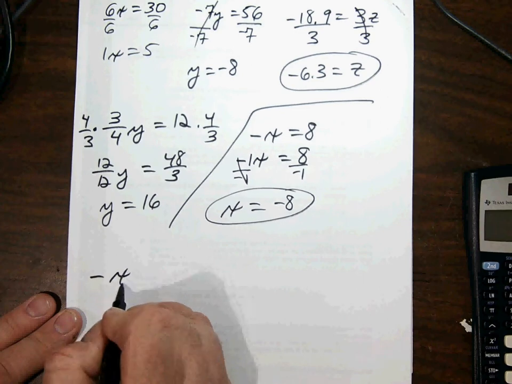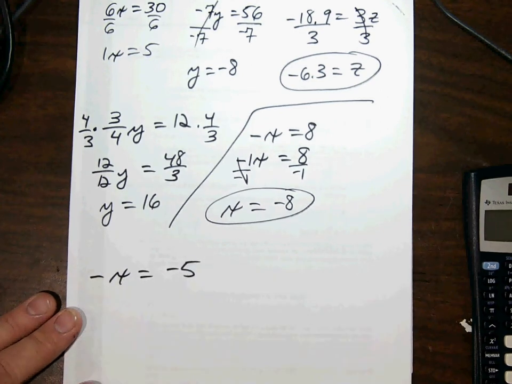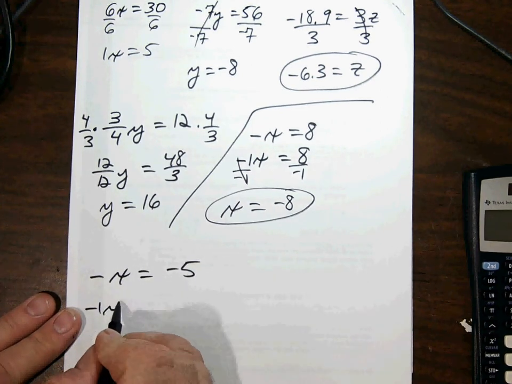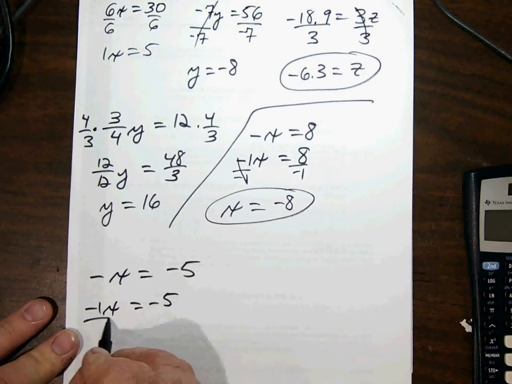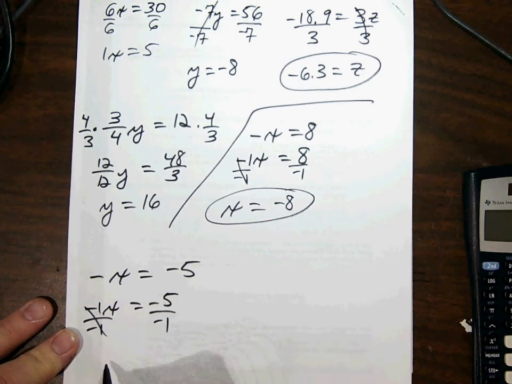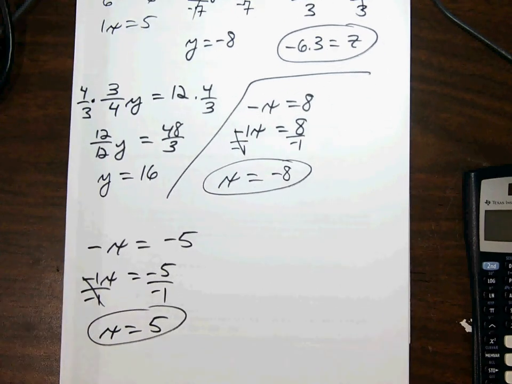What about negative x equals negative 5? Same thing. Call it negative 1x equals negative 5. Divide that negative 1 away. Negative divided by negative gives me a positive 5 in that case. All right, good deal. So we're going to trick it up. The next video is just going to keep tricking these equations up and make them more and more clunky and complicated, which means we're going to simplify them a little bit more before we actually start solving.